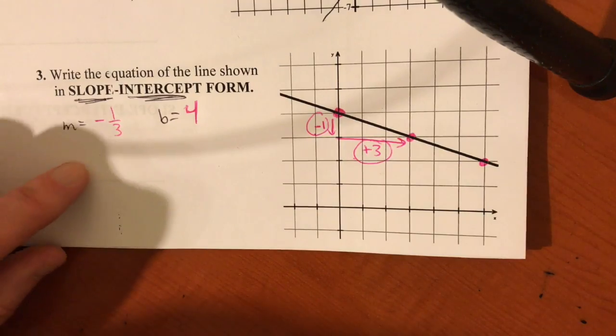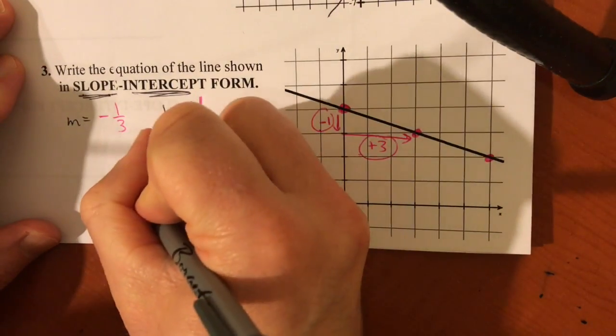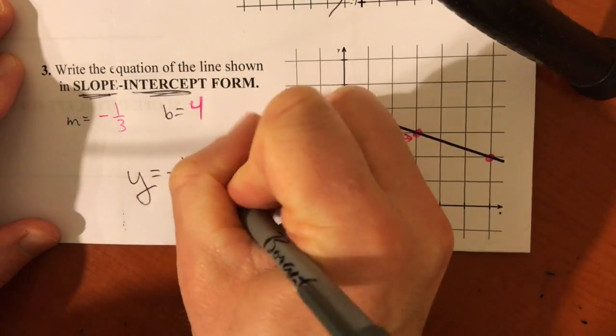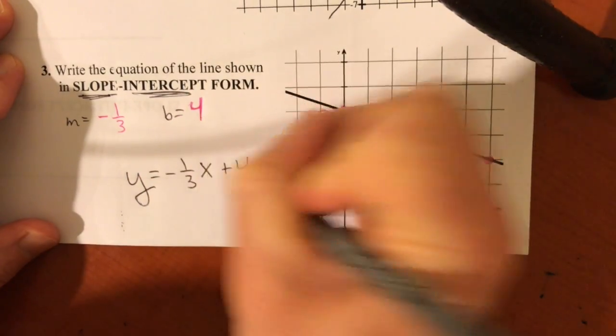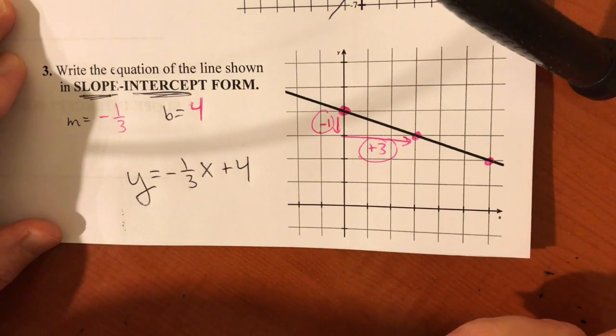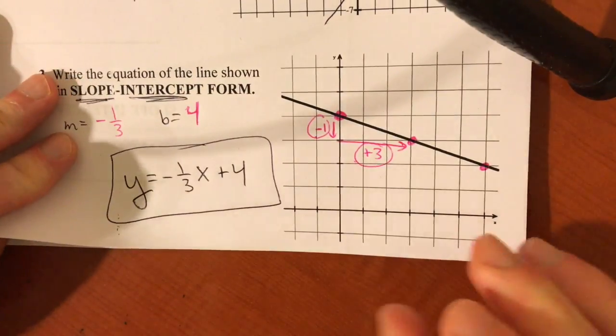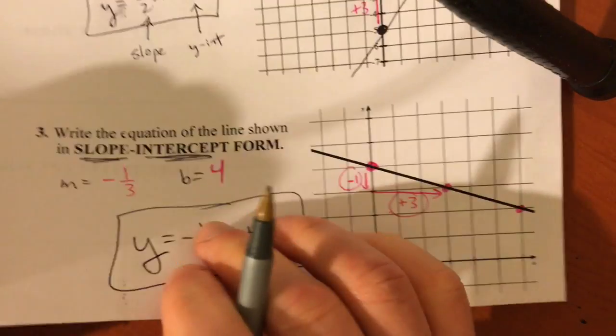And if you have those two things, the only thing you have to write is the actual equation. Y equals negative 1/3 x plus 4. The y-intercept's positive 4. Done, right? Okay, moving right along here. Hopefully this is all coming back to you.